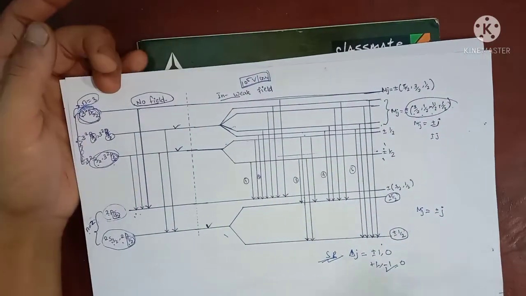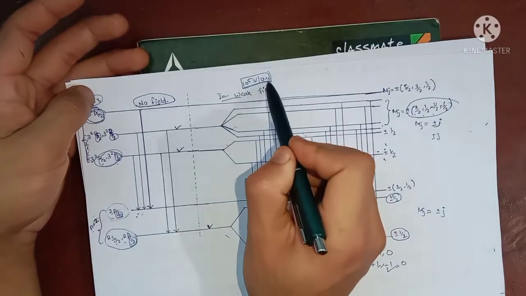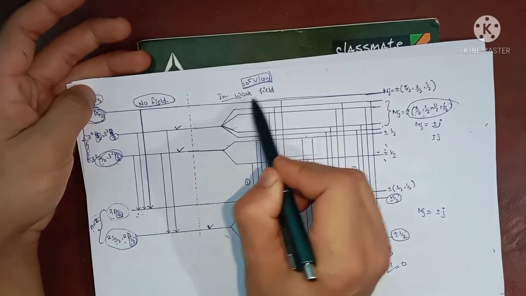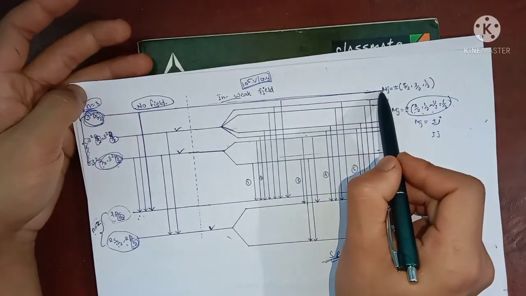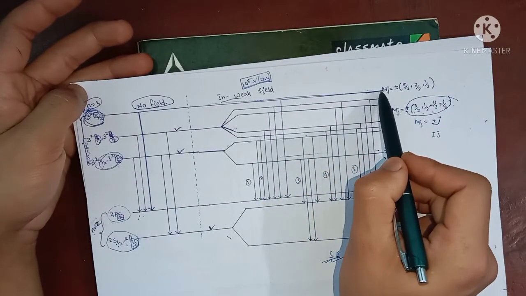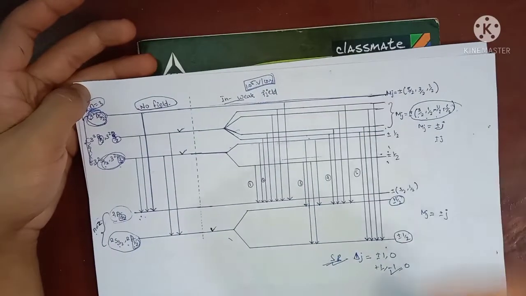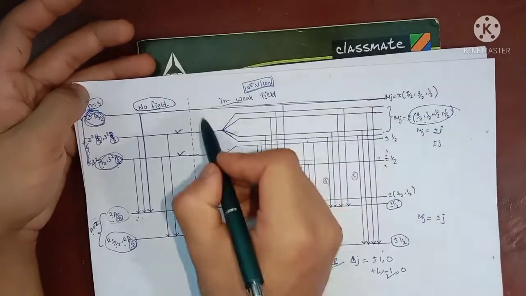So if we apply up to 10 to the power 5 volt per centimeter, that is a weak field, this first line will not take part in the transition, meaning it will not split into more components, so it goes on like this.